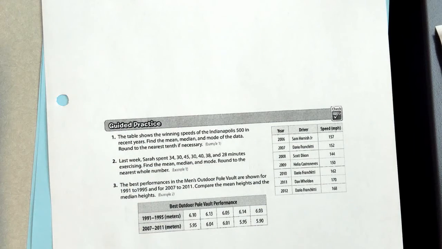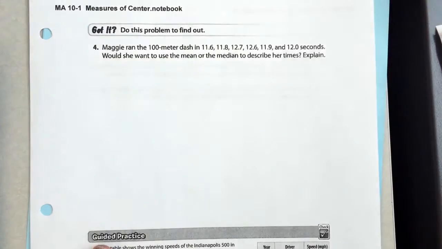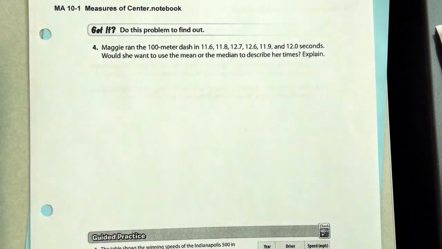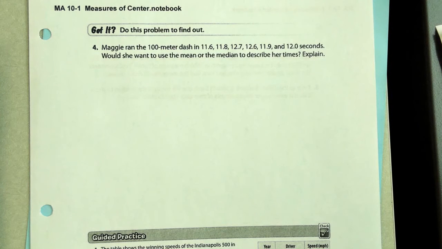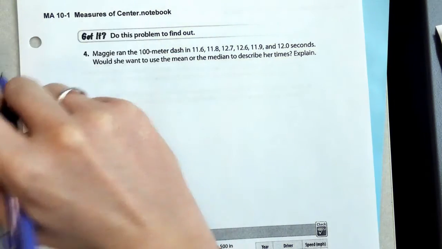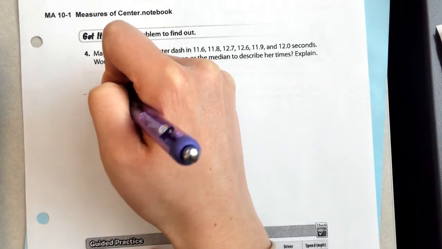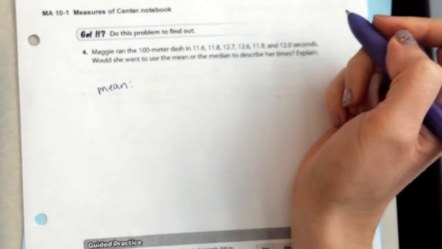Another example of this would be Maggie ran the 100-meter dash in 11.6, 11.8, 12.7, 12.6, 11.9, and 12 seconds. Would she want to use the mean or the median to describe her times? So when we're looking at this, our mean, we would add those all up.